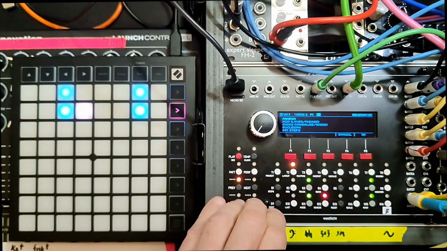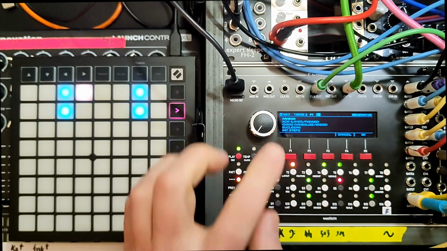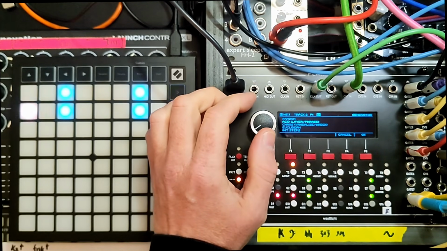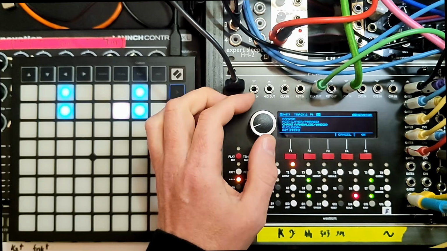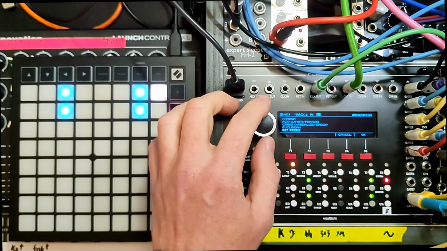Now, let's dig a little bit into generators. This is probably one of the coolest parts that came out, and I really enjoyed a lot while creating it. Well, you get random, acid, chaos, Euclidean, and of course init.